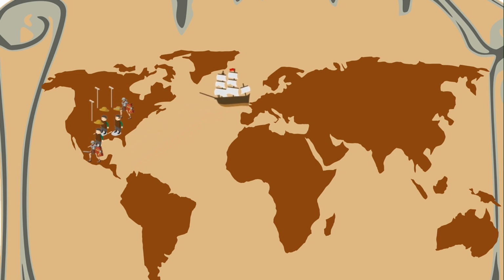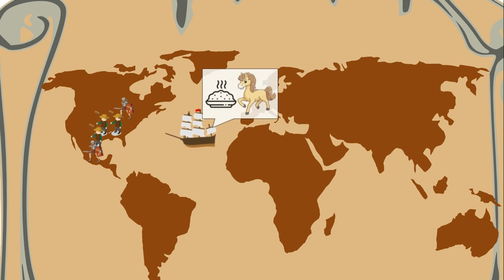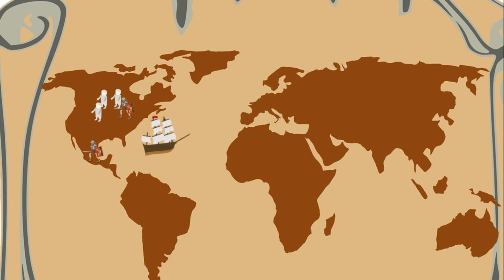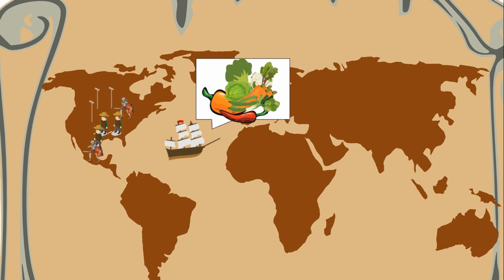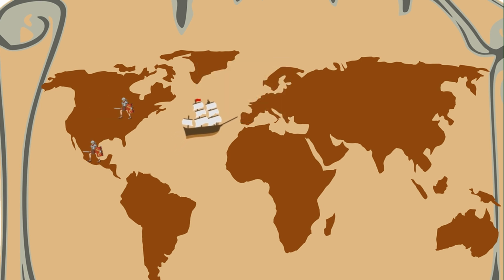From Europe, livestock, wheat, and diseases like smallpox would go to the New World. And from the New World, which is America, rich resources like maize, potatoes, beans, squash, pepper, and more would go to Europe. And Africa was, of course, involved, as they would be taken from there to America for working.